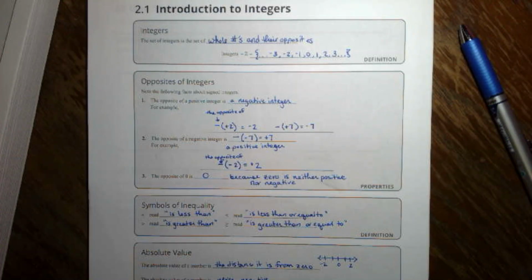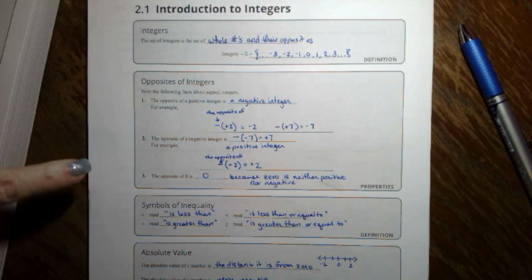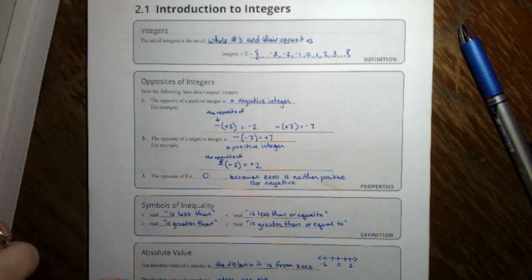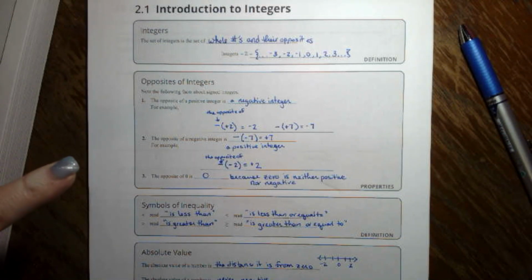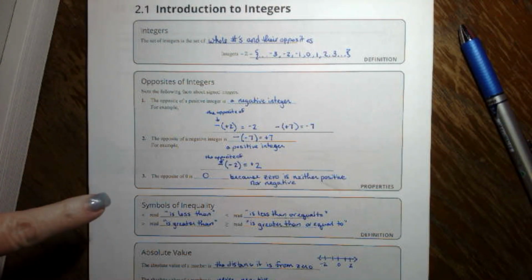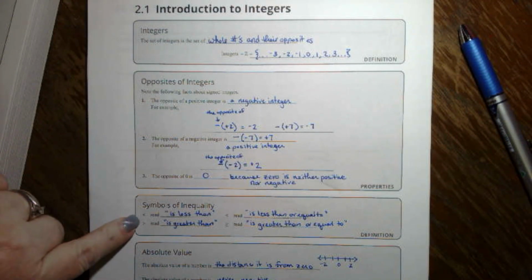I went ahead and filled out most of the notes. Some of these notes you're going to want to have because the Hawks will want to know some specifics, like some of the things that are written about absolute value, opposites, and inequalities.